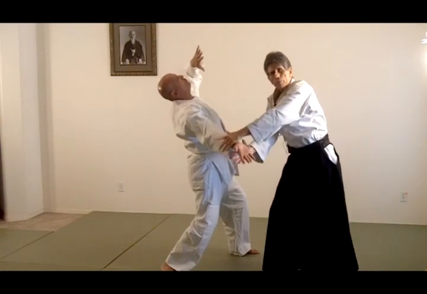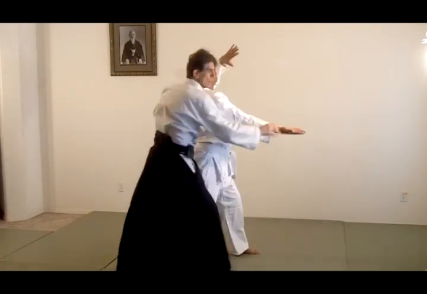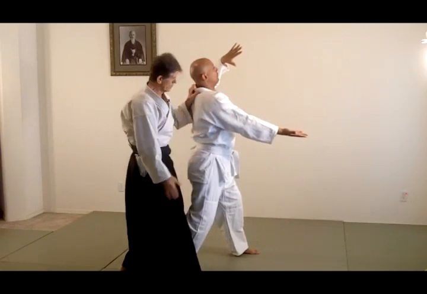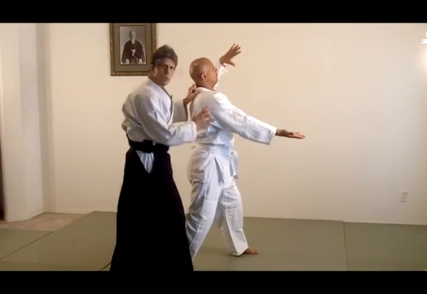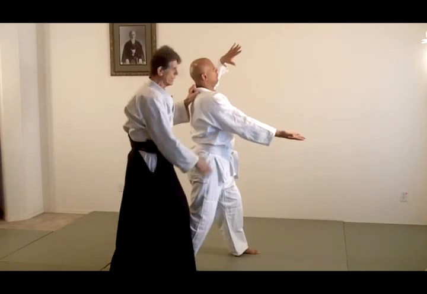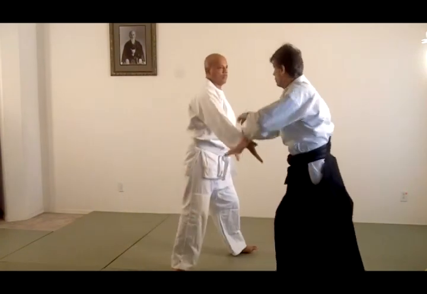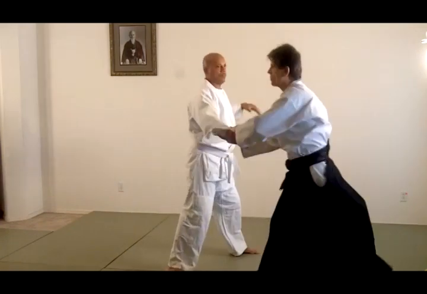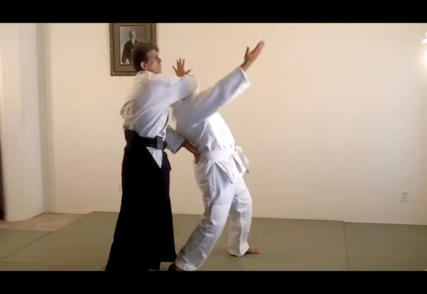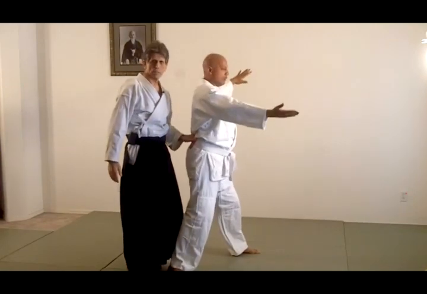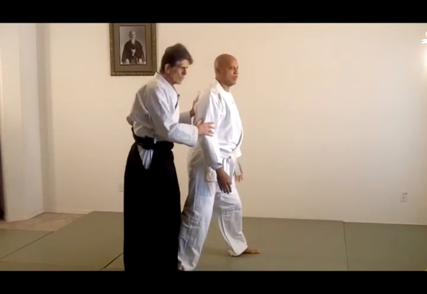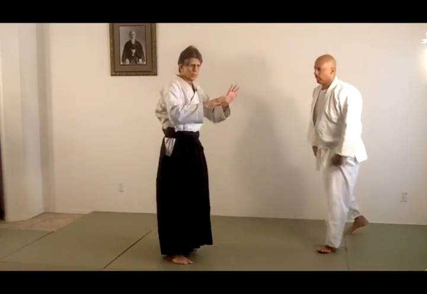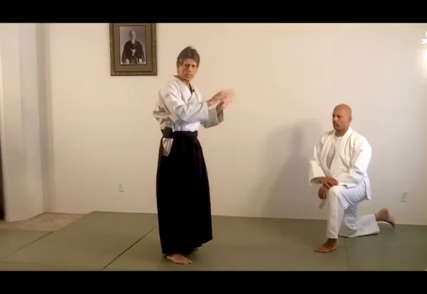So from here it would be possible for me to come over here. Now I'm in his dead zone, or my safe zone. And you know, as I showed before, it's very easy to take things from here. I might do something like kote gaeshi from here as well. There's any number of techniques. Another irimi nage technique, etc. So there are ways of dealing with being in his danger zone.